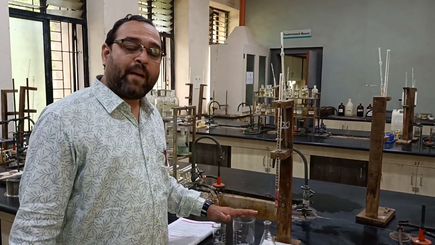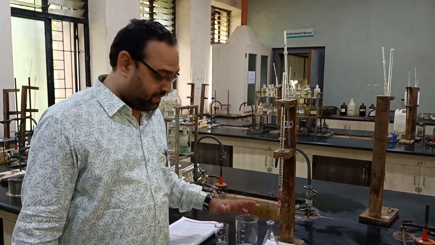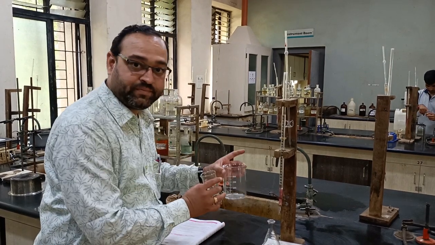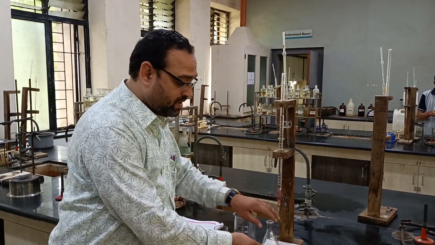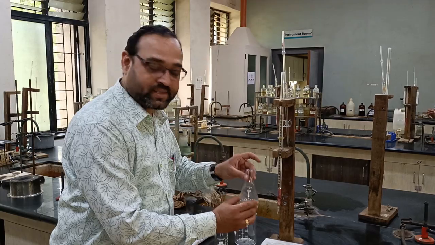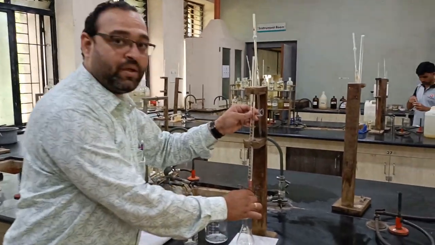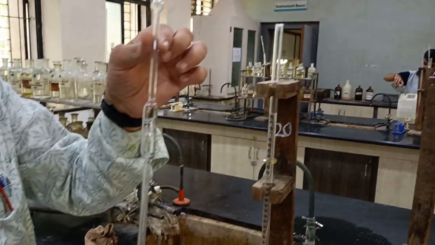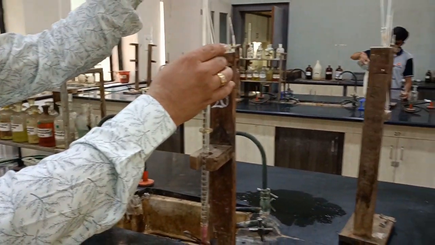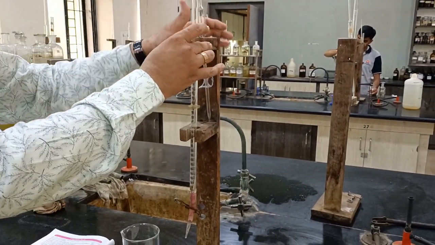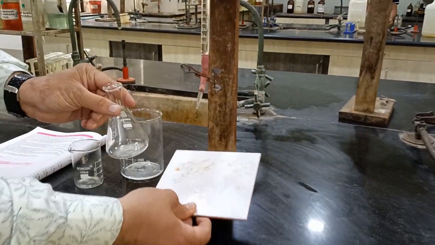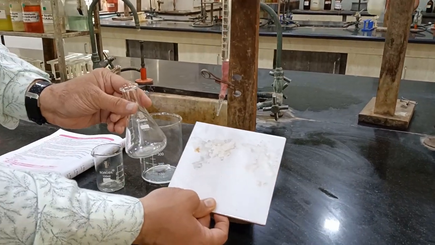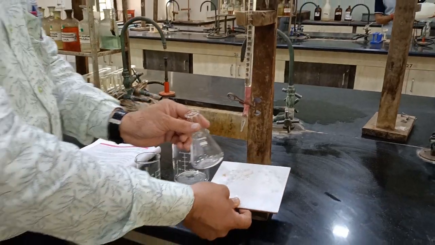Let's see the apparatus required for that experiment: beakers, conical flask, burette, pinch cork, pipette. A burette stand is used for holding the burette, and last, a white porcelain tile is used to indicate the exact color.